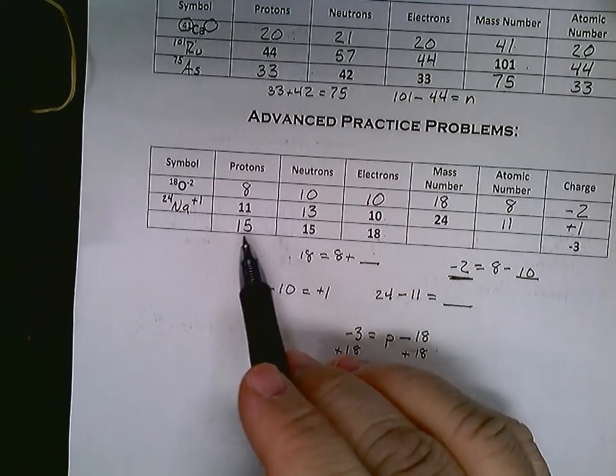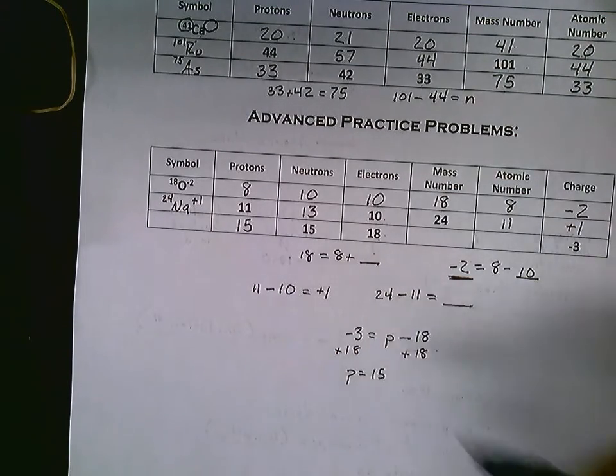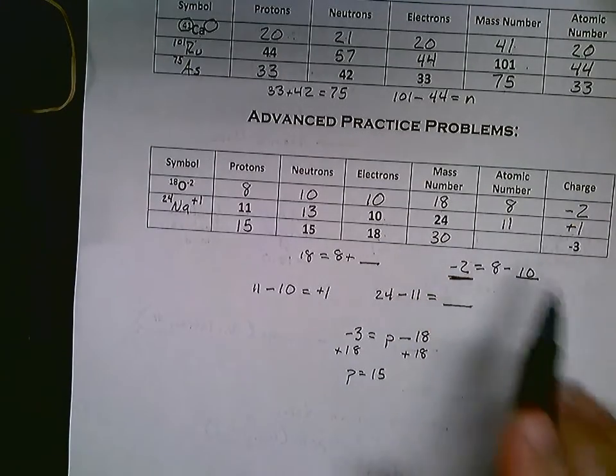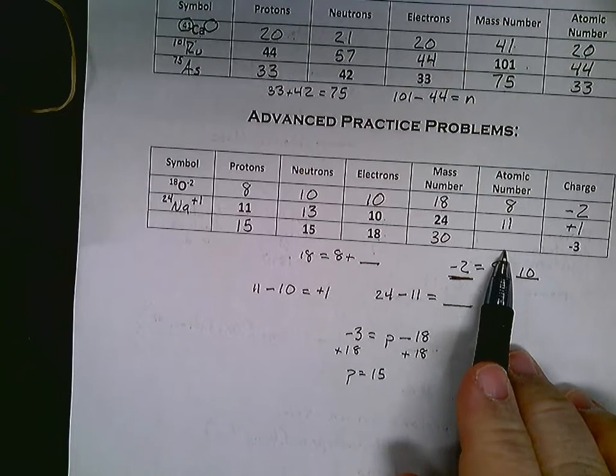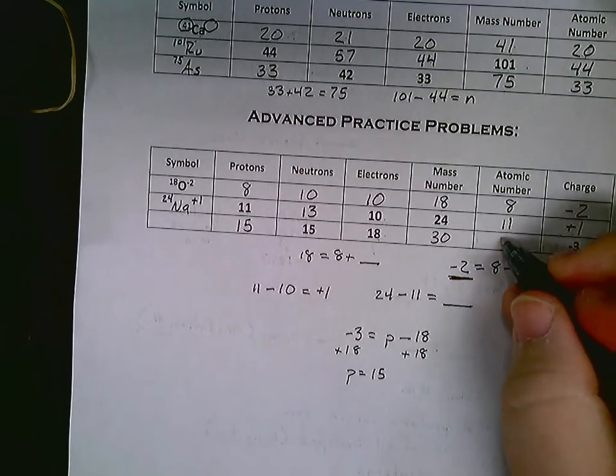Now, we have protons. We have neutrons, which means now we can get the mass number. 15 plus 15 is 30. Then we look at the atomic number. Well, once again, by definition, protons and atomic number are the same, so that's also 15.